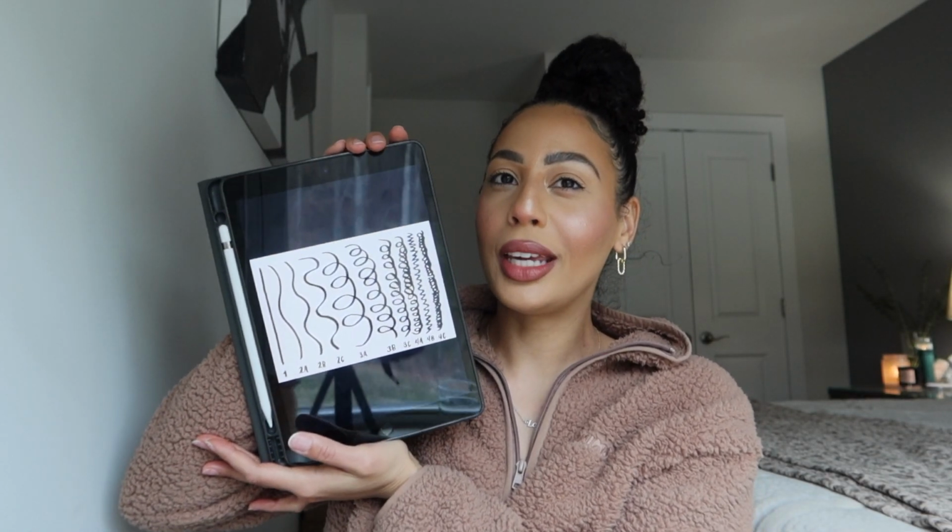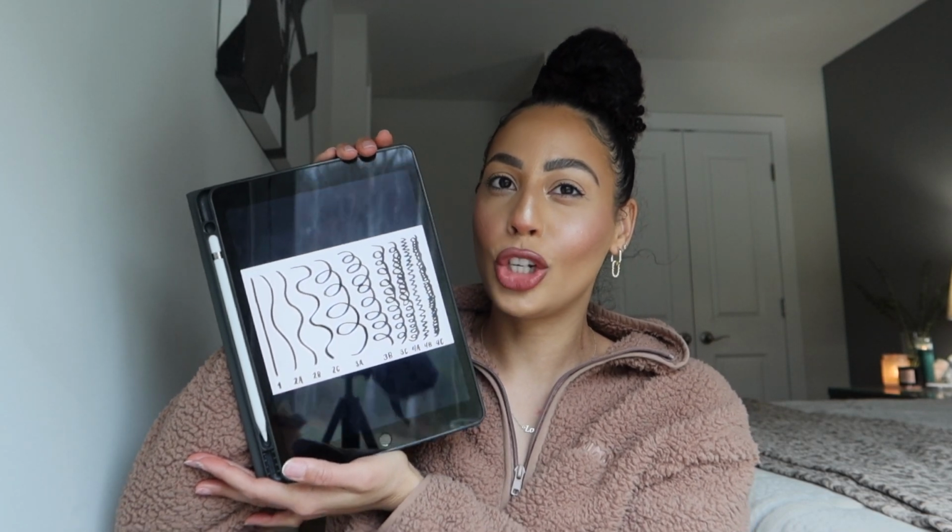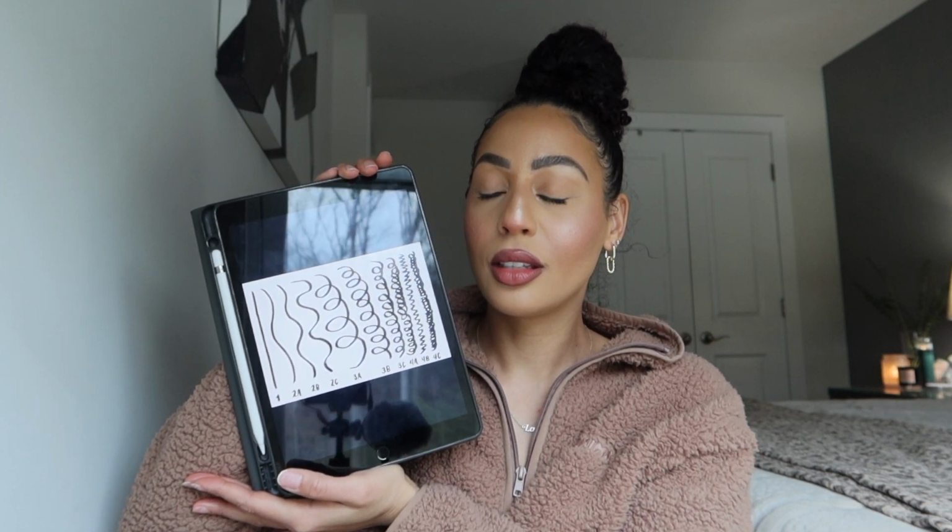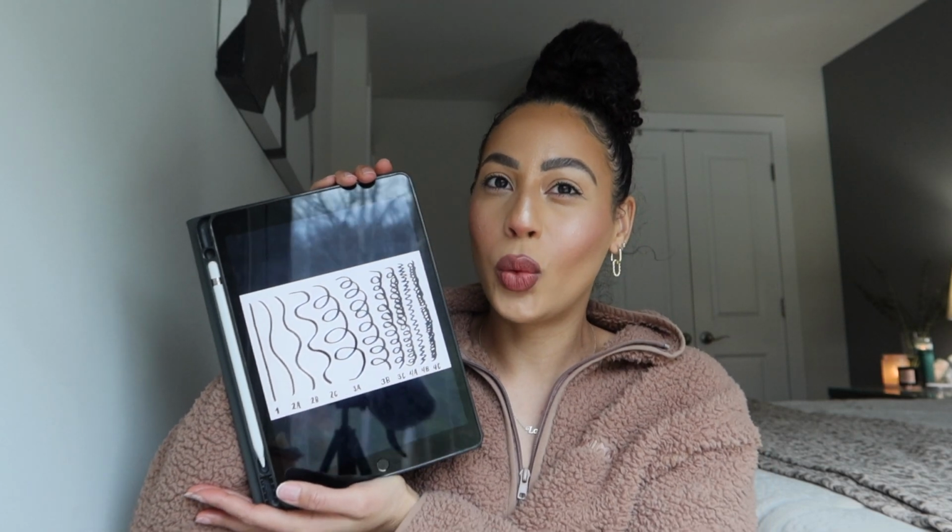Y'all see this? This irritates me. This is the curl typing chart. This is supposed to help us figure out what our curl pattern is, and there's a lot of, I don't know, controversy with it.